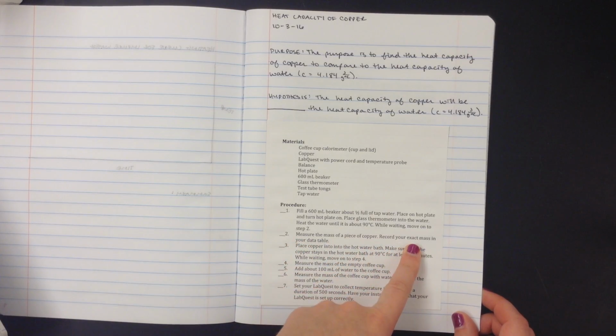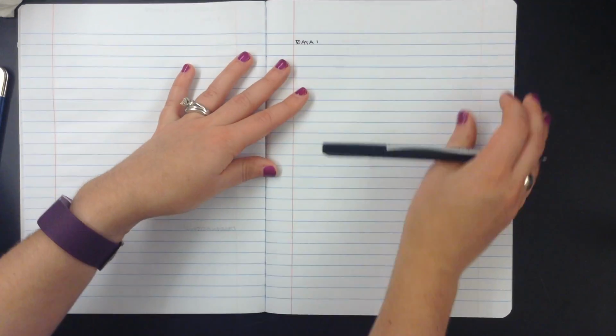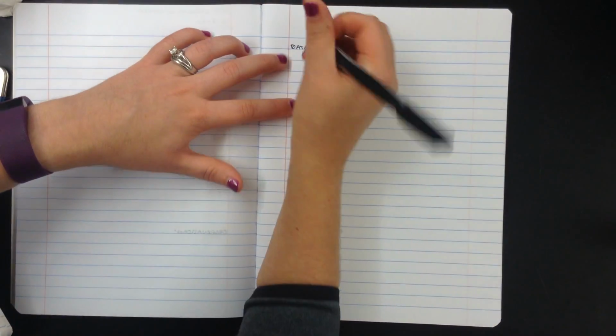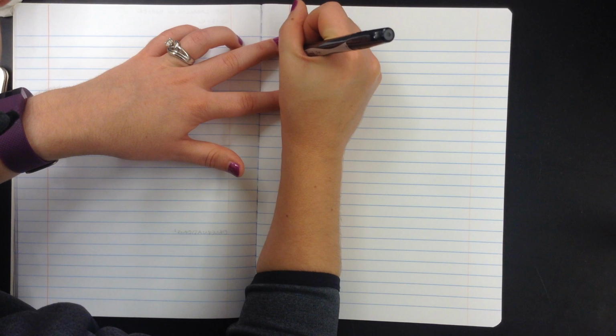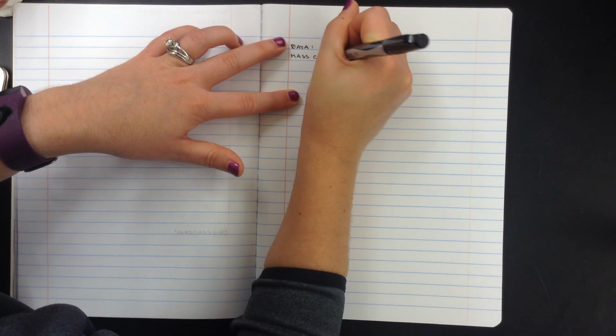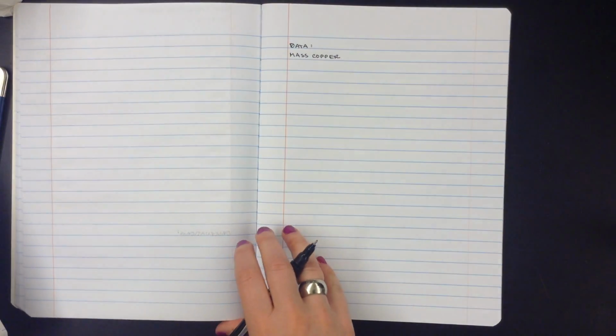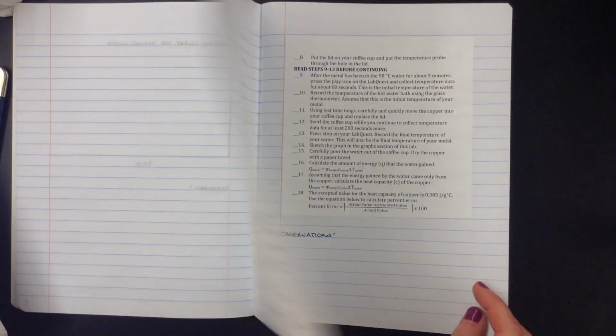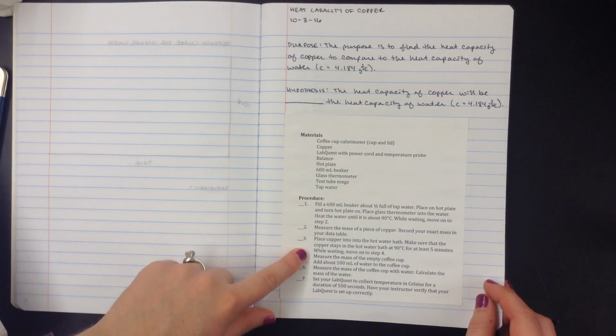So we need a mass of our metal, so the mass of our copper. And then next, it says we need the mass of the empty coffee cup.